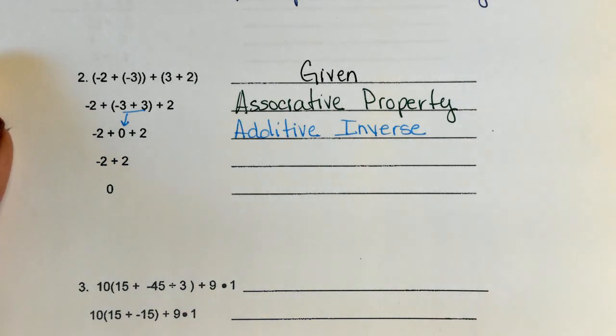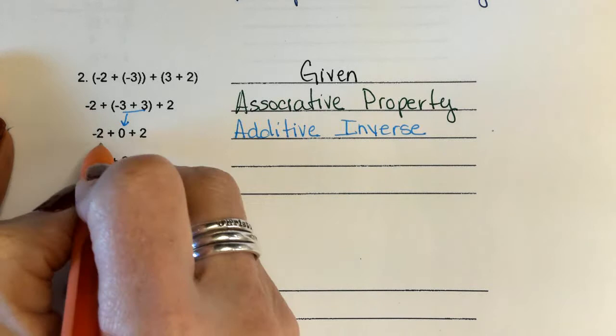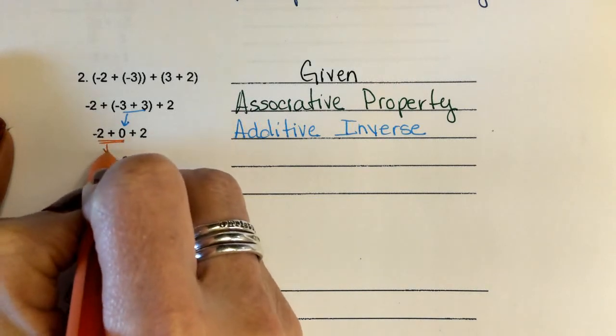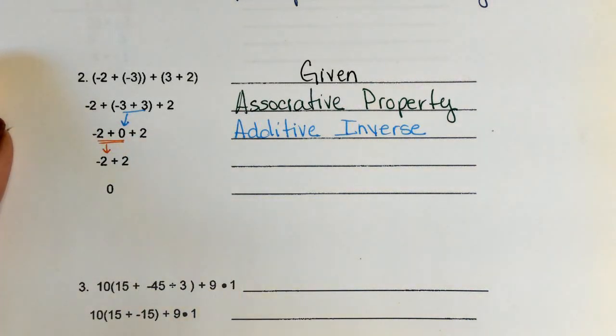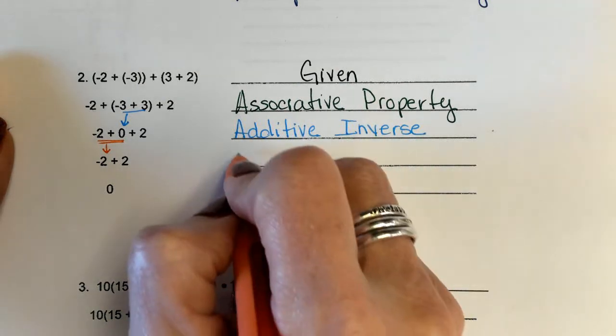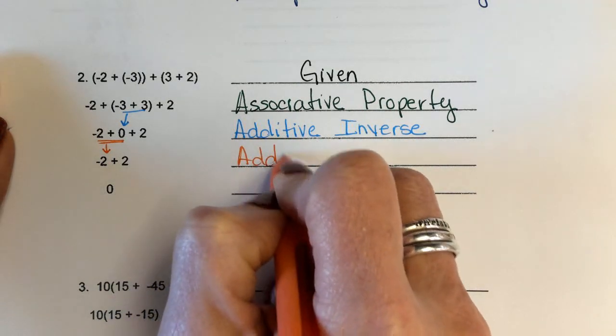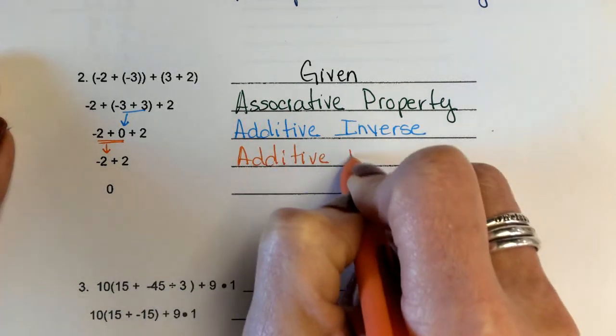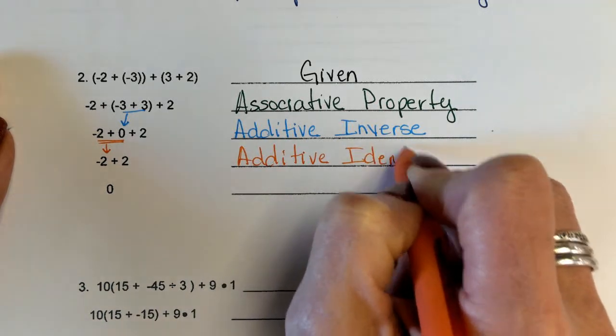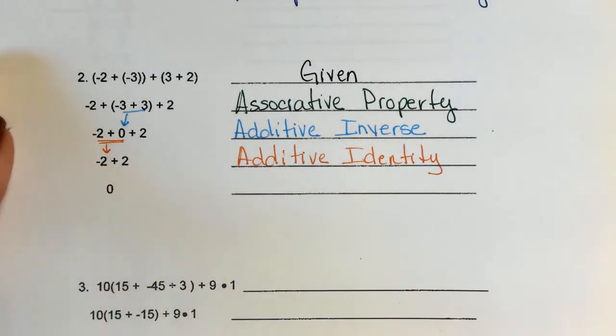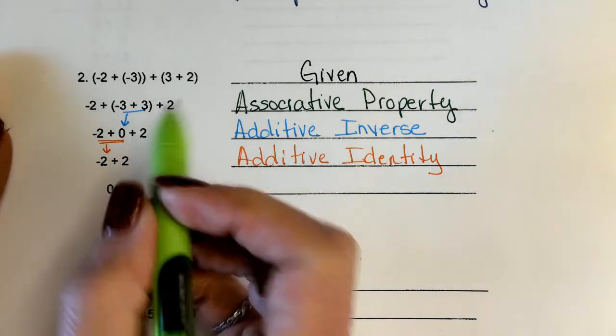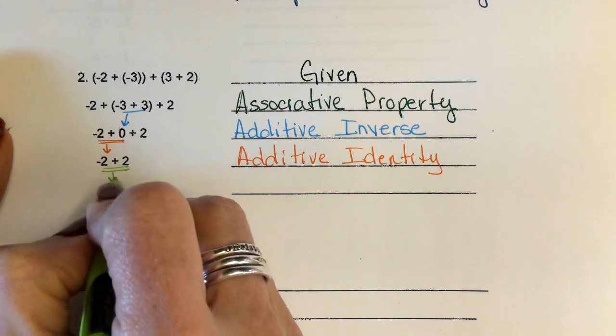All right, our next one, what's happened here is that we've taken our -2 plus 0 and got -2. Anything plus 0 is itself is additive identity. And then last but not least is -2 and +2 gave me 0.